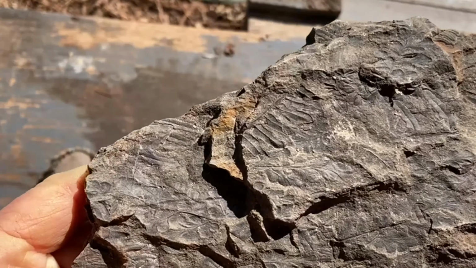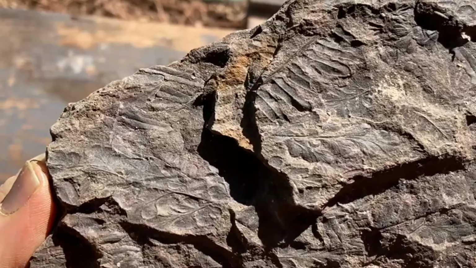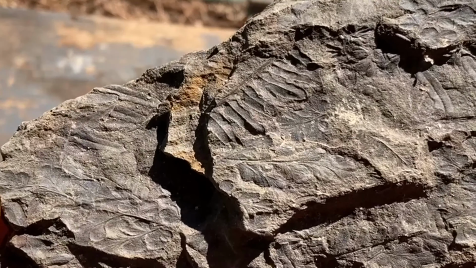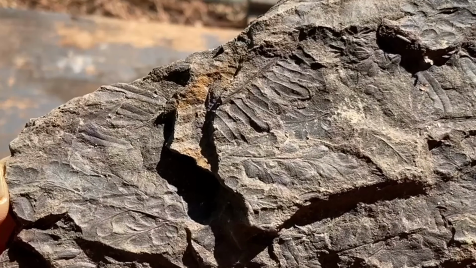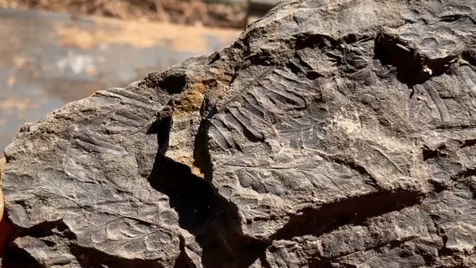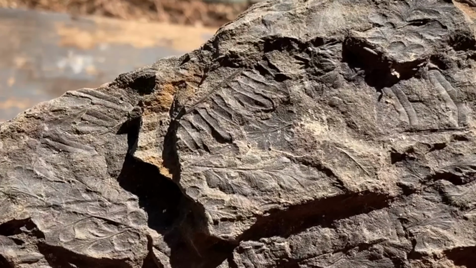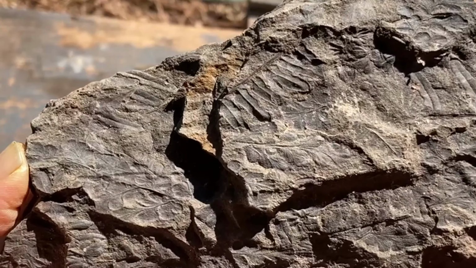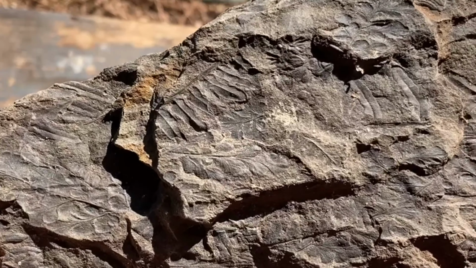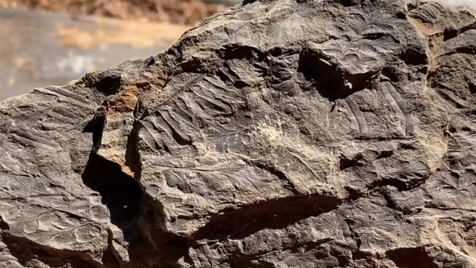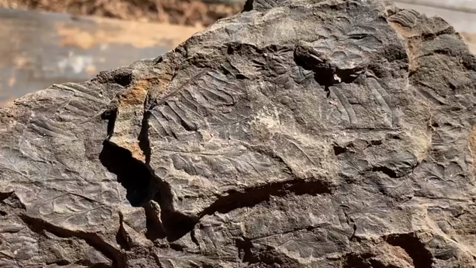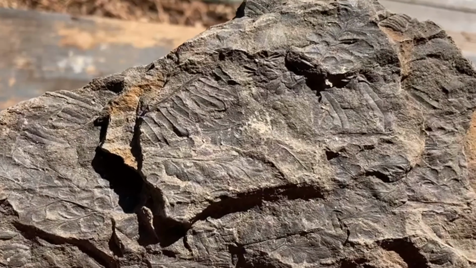Pennsylvanian shale. That means it's associated with the coming together of supercontinent Pangaea and the Alleghanian orogeny, just like the sandstone that we looked at earlier. So what you had was Africa crashed into ancient North America, pushed ancient North America down.